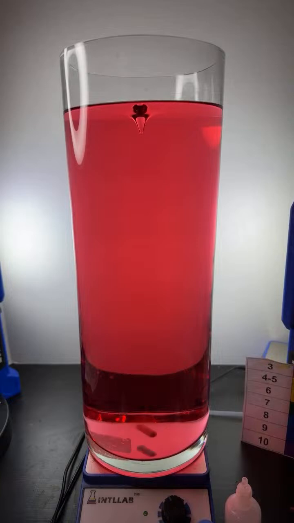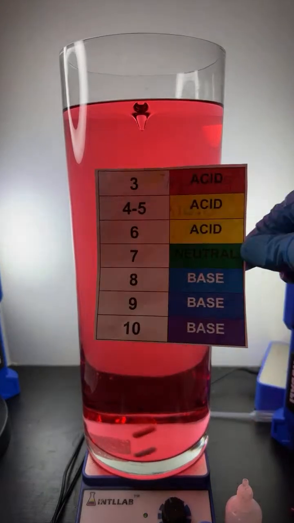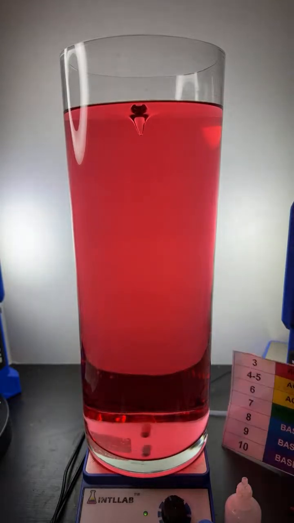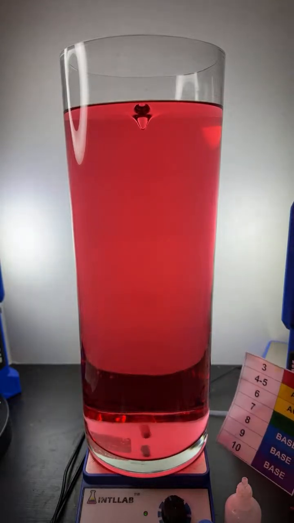Some experiments. What are we doing today? Well, I've got a flask on here that's full of universal indicator. It's colored red because the pH of the solution is indeed red. And I'm going to go ahead and start adding a little bit of base to this. All right, here we go.